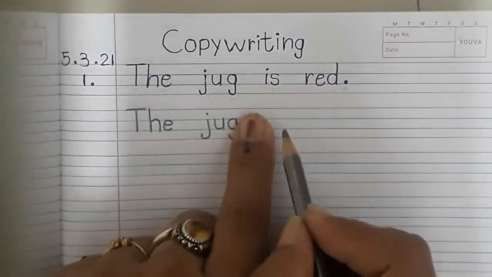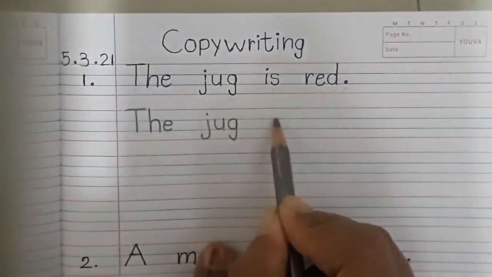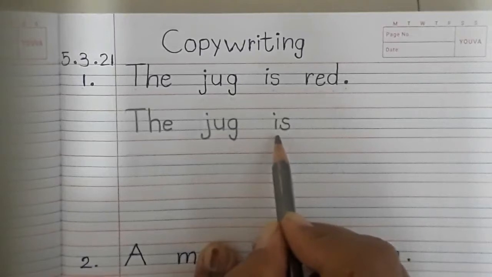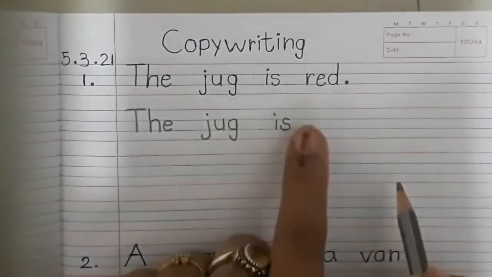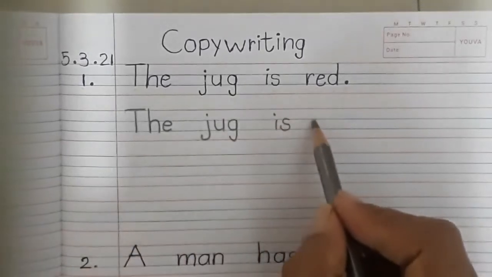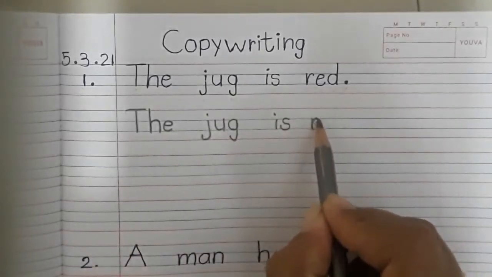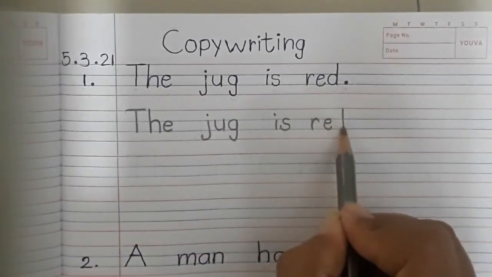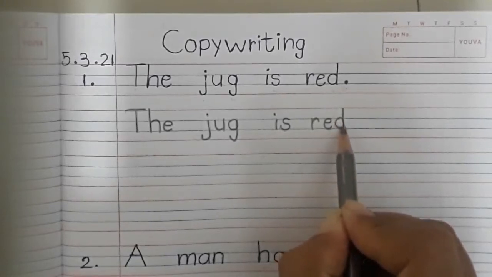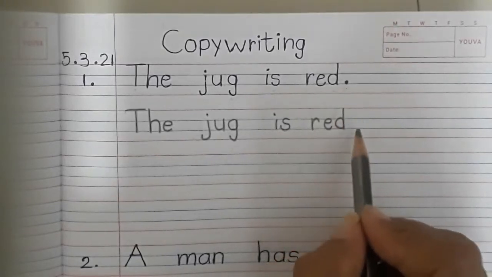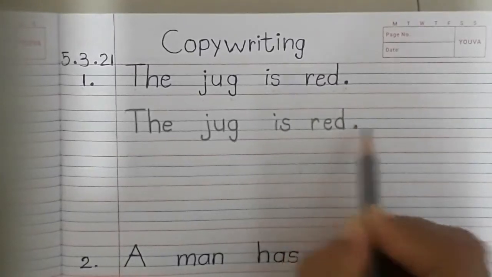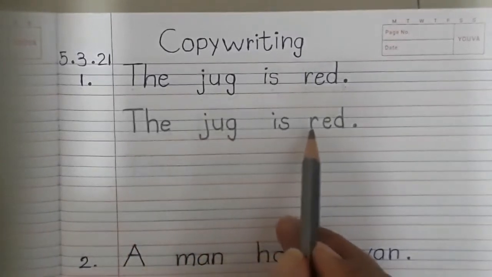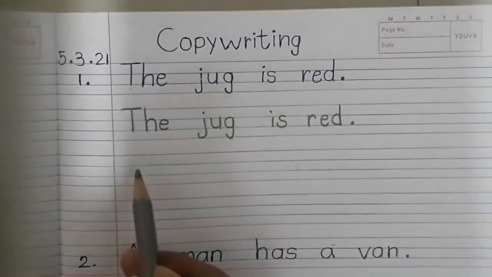Again leave one finger space. Is. Again one finger space. Then R, E, D, red. Then we have to put full stop. मतलब कि सेंटेंस यहाँ पे खत्म हुआ. The jug is red. मतलब कि जग कैसा है? रेड कलर का.